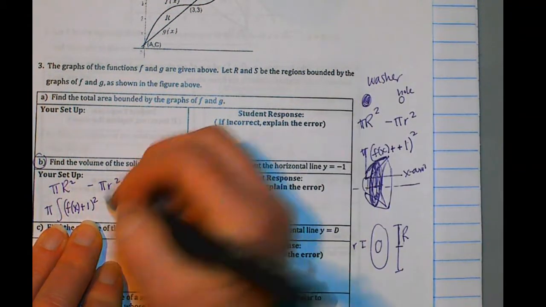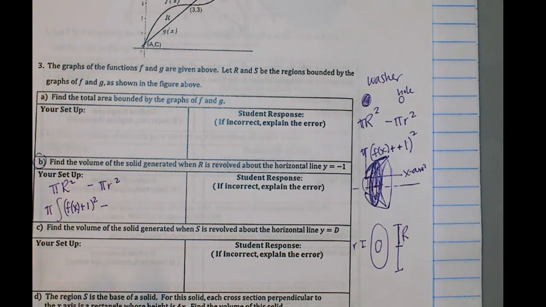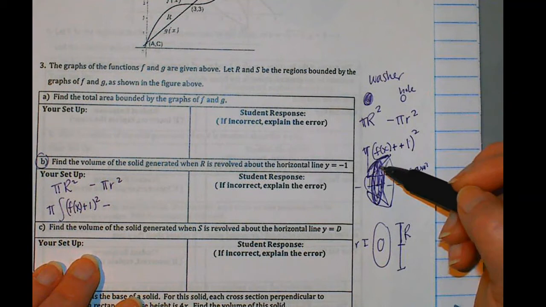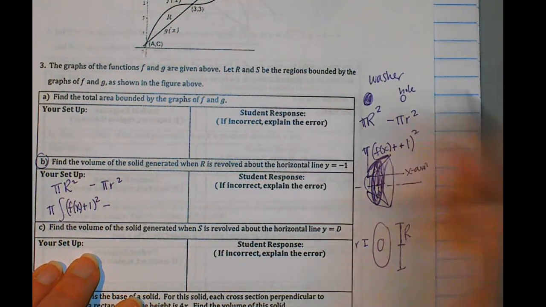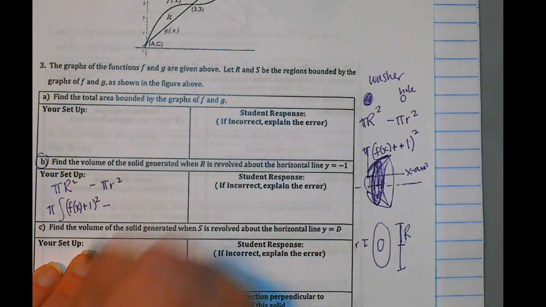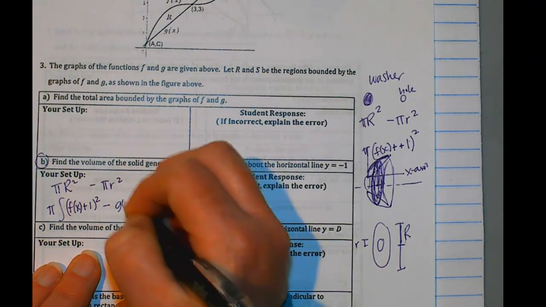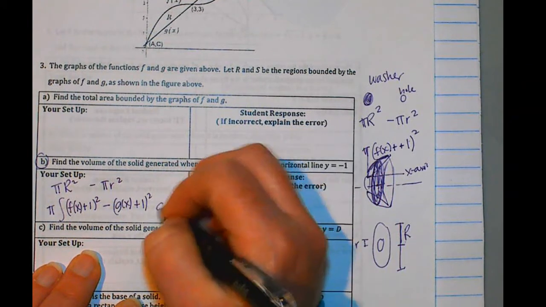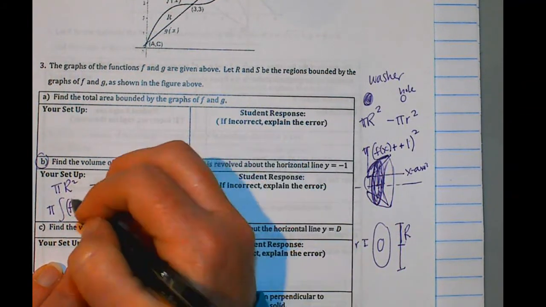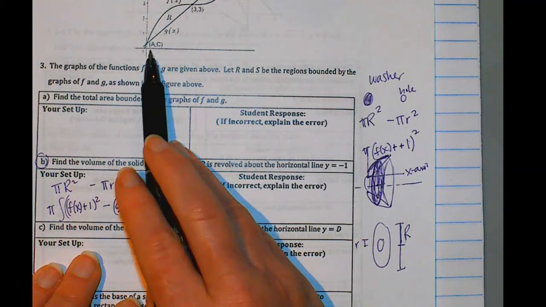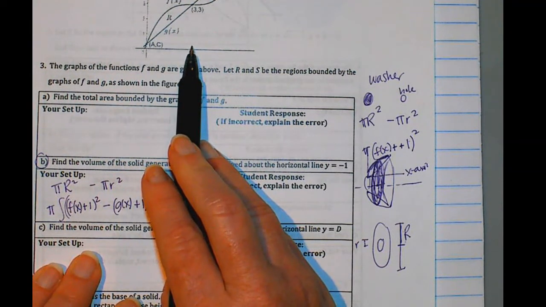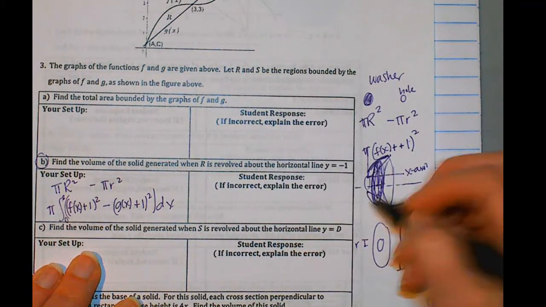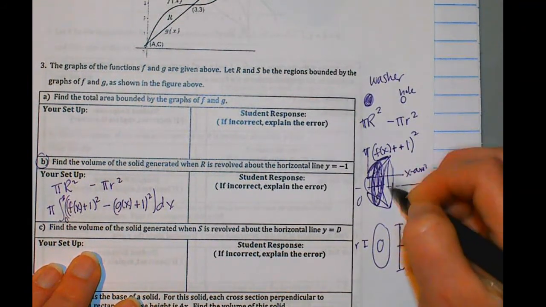And then we're going to subtract out the hole that gets bored out of the inside. It's going to be little radius, which is the other function, to -1. That's g. That's going to be g of x minus -1, plus 1, all squared dx from 0 to 3, because this went from 0 and this value here is 3.